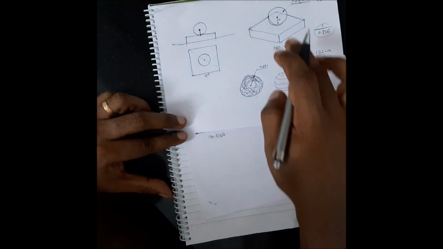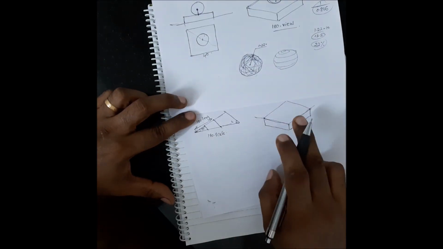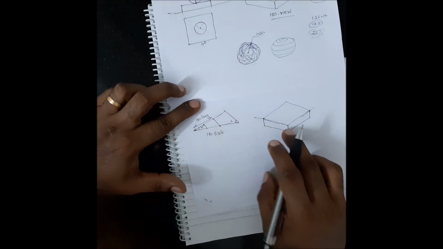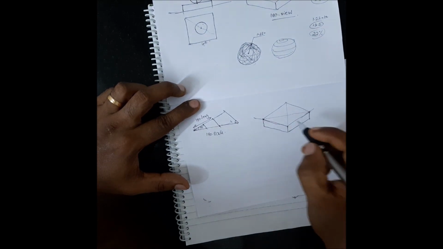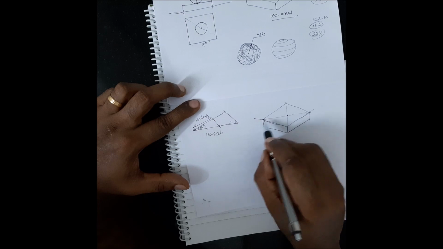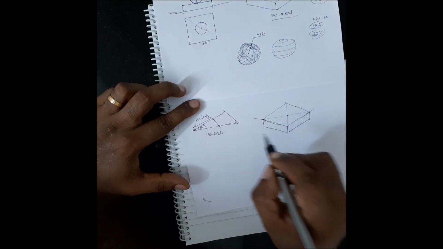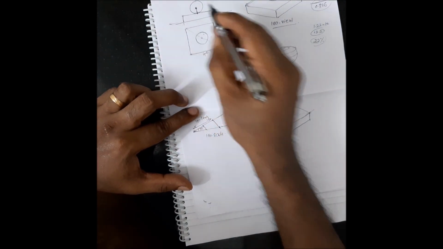So the isometric view figure is slightly enlarged compared to the isometric projection figure. Now to sum it up, what is the next step? You find out the center of the top surface, which is this surface.